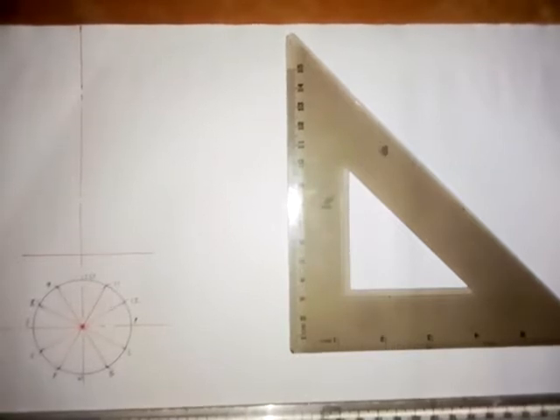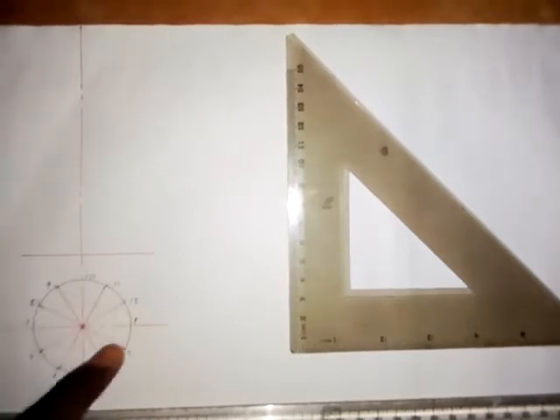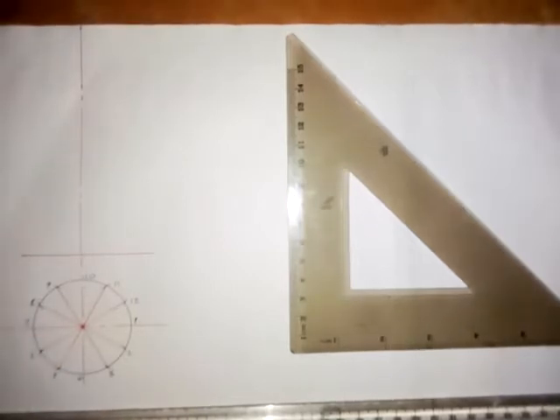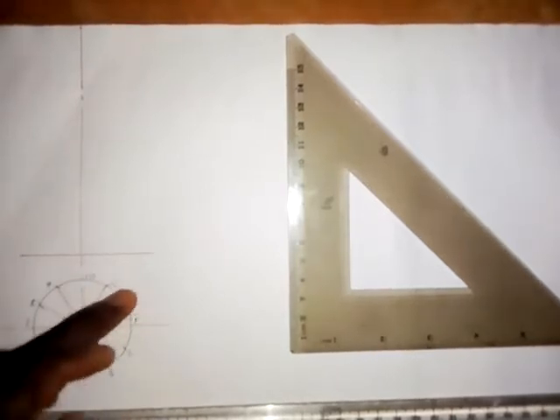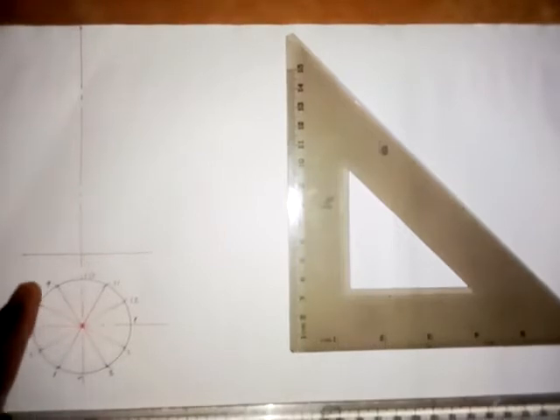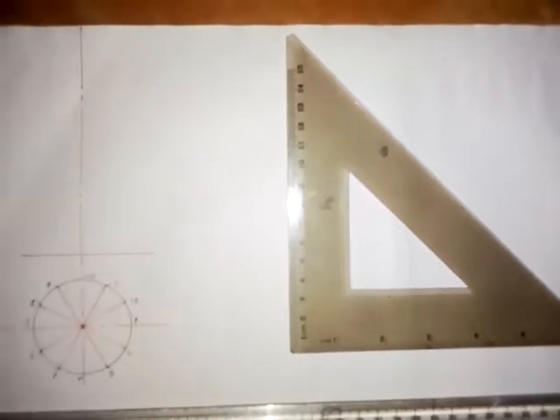Now, the first thing that you need to do in this case is to draw the base, the circular base of the cone, which will also serve as the plan of the cone. And that's what I've done here. I've drawn the circular base and divided it into 12 equal parts, and I've numbered 1, 2, 3, 4, 5, 6, 7, 8, 9, 10, 11, 12.